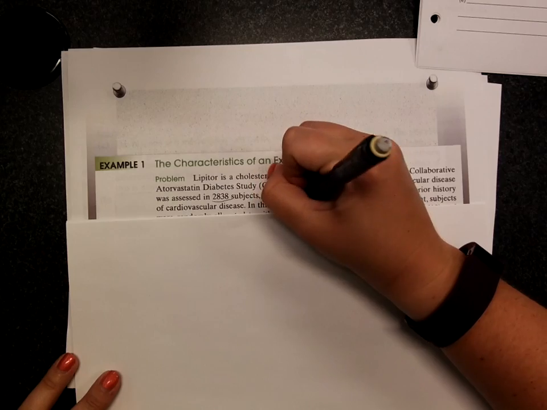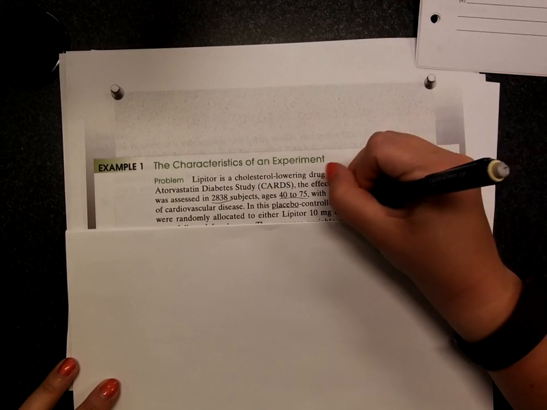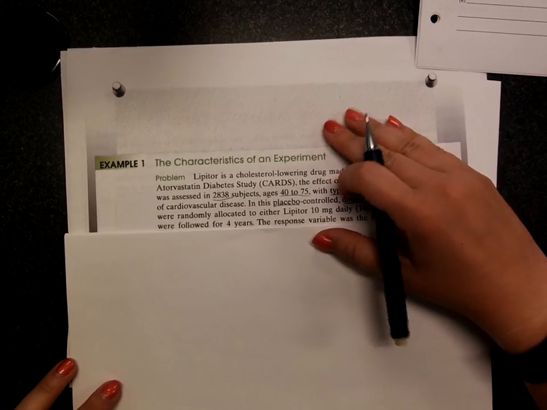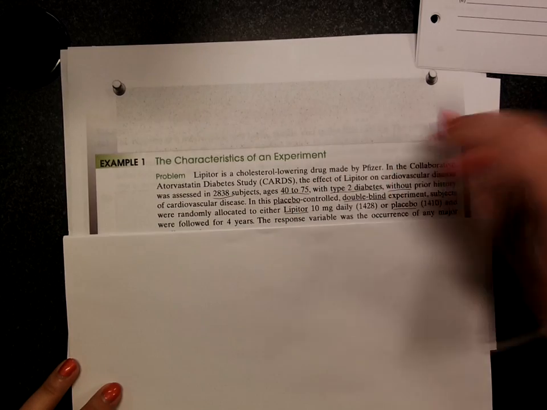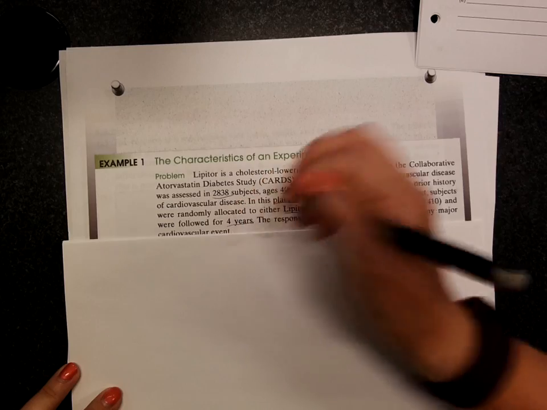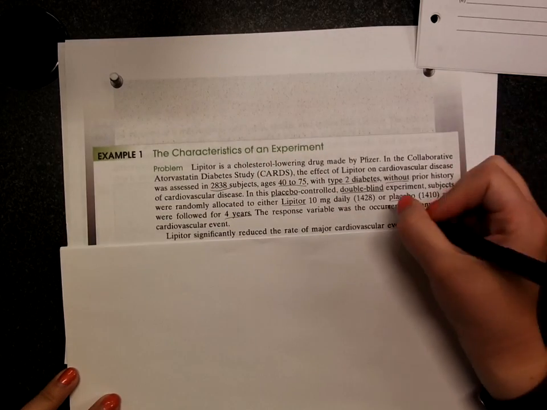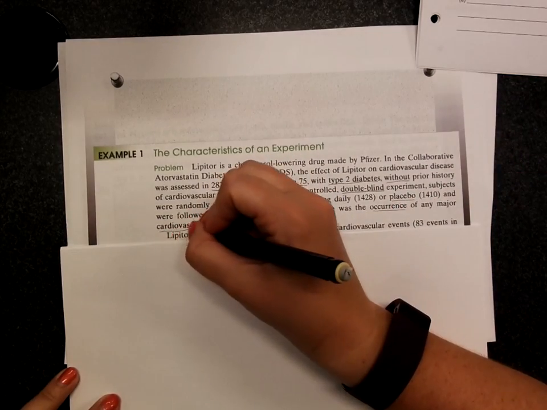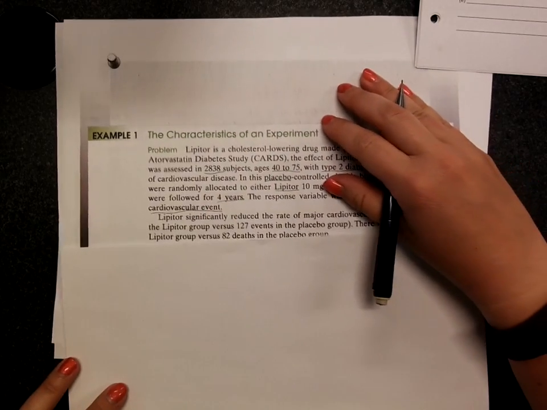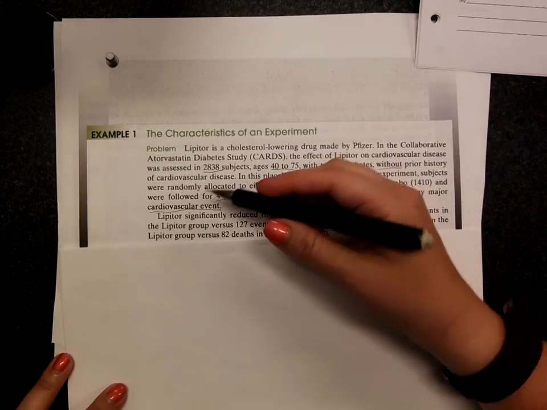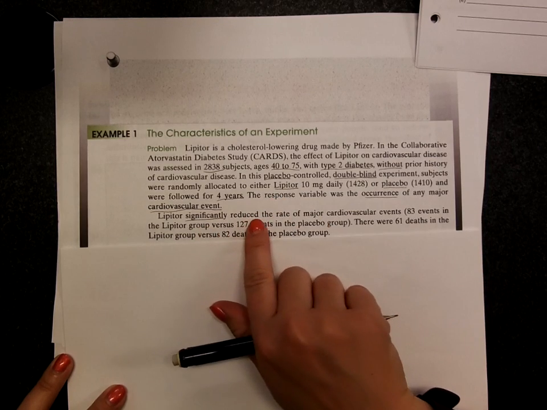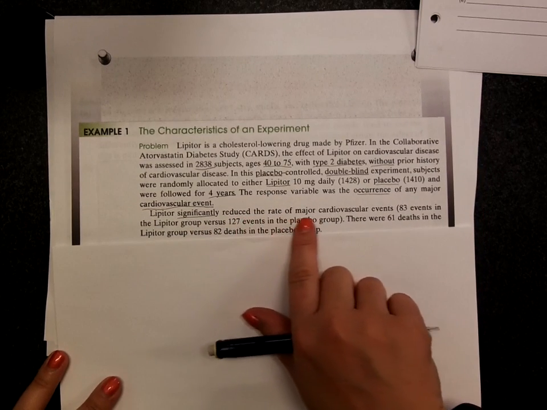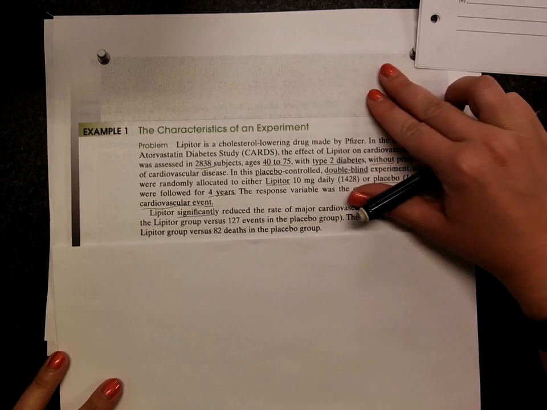It is a placebo-controlled experiment. It is double-blind. Subjects were randomly allocated to either Lipitor or the placebo and were followed for 4 years. The response variable was the occurrence of any major cardiovascular event. And they found out the conclusion of the experiment is that Lipitor significantly, we'll learn what that means later, significantly reduced the rate of the major cardiovascular events.